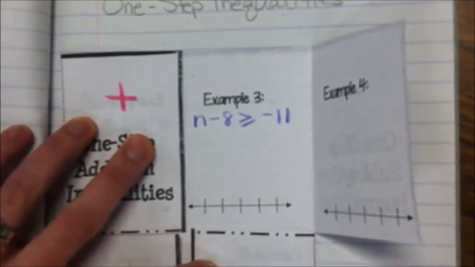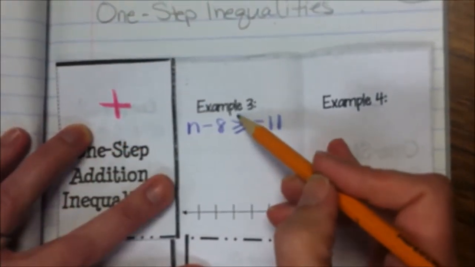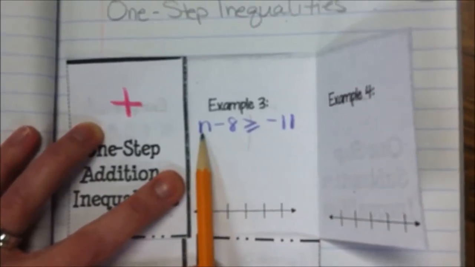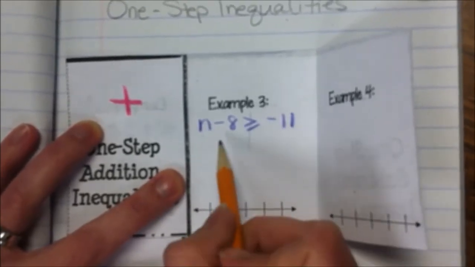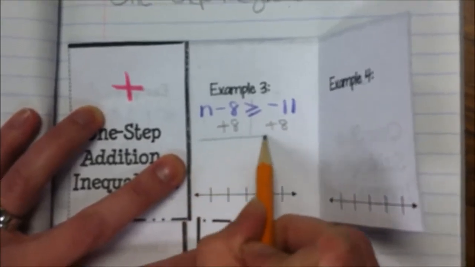Okay, the process is the same as with the adding. You're going to draw your line at the inequality sign, put your pencil on your variable. It says to subtract 8, so you do the inverse and you will add 8 to both sides.